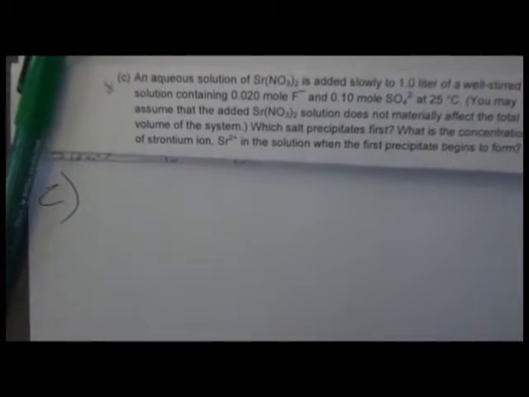Part C. An aqueous solution of Sr(NO3)2 is added slowly to 1 liter of a well-stirred solution containing 0.020 moles of F minus and 0.10 moles of SO4 negative 2 at 25 degrees Celsius. You may assume that the added Sr(NO3)2 solution does not materially affect the total volume of the system. Which salt precipitates first? And what is the concentration of strontium ion, Sr plus 2, in the solution when the first precipitate begins to form?